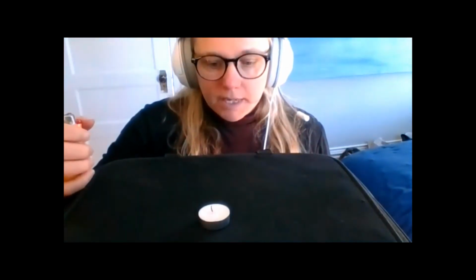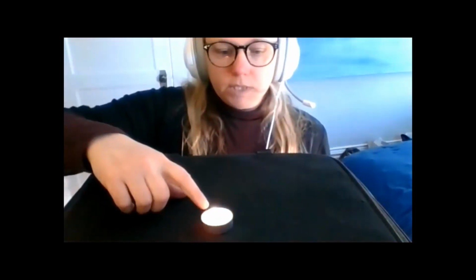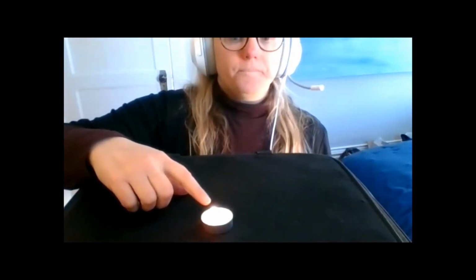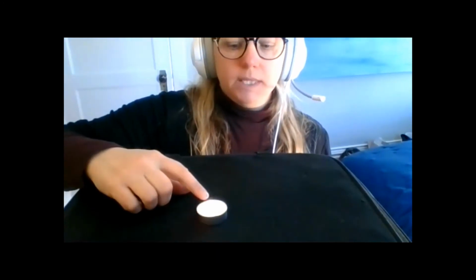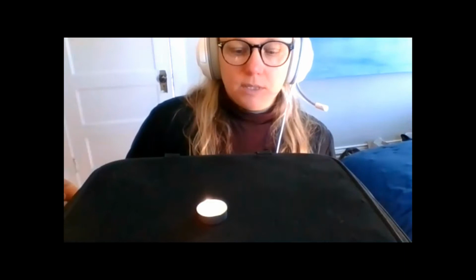So let's look at what's actually happening. So when you light the candle, the wick is really good at pulling the melted wax. And if you look underneath the wick, there's going to be a little pool of melted wax.